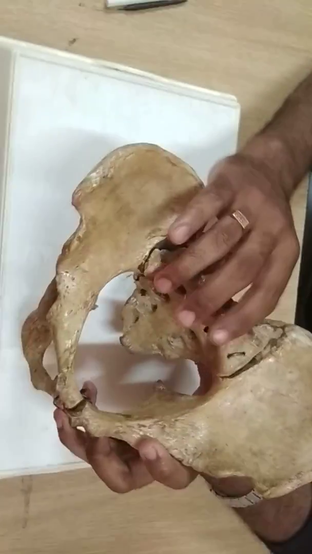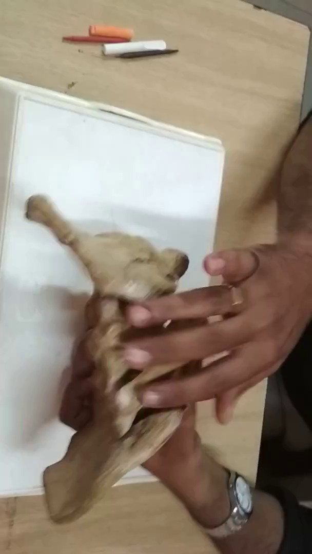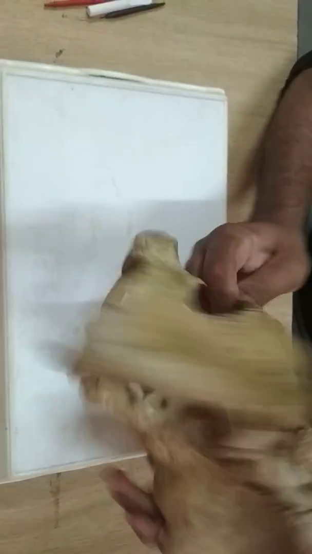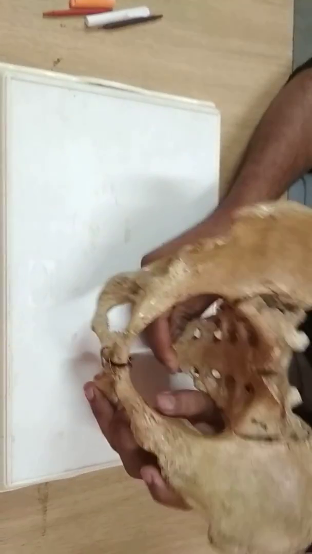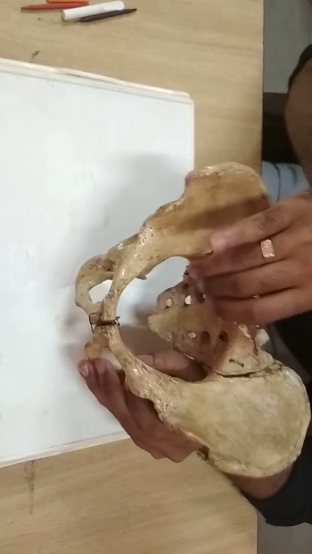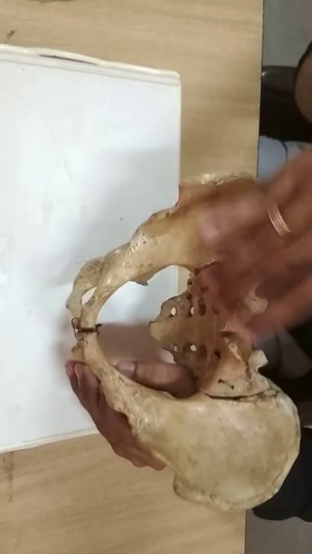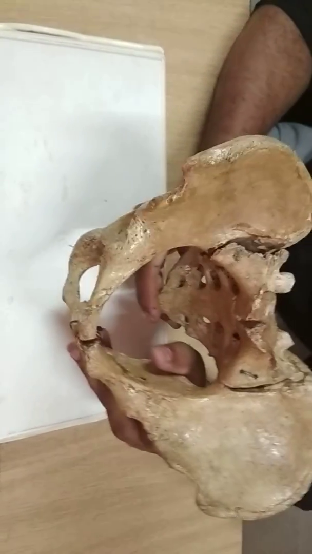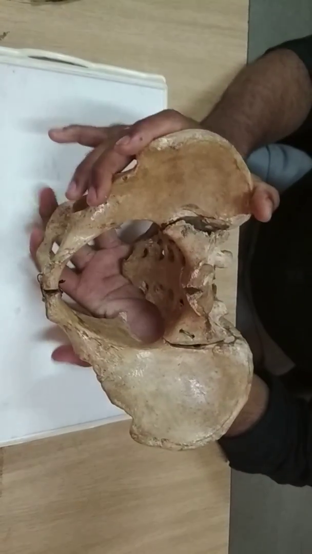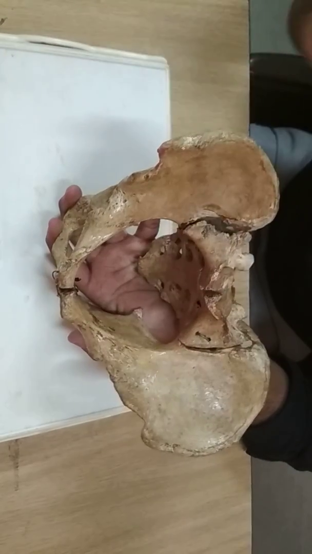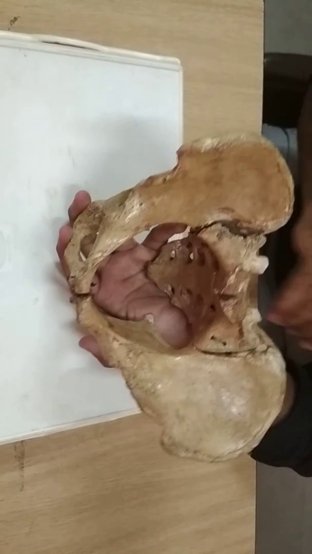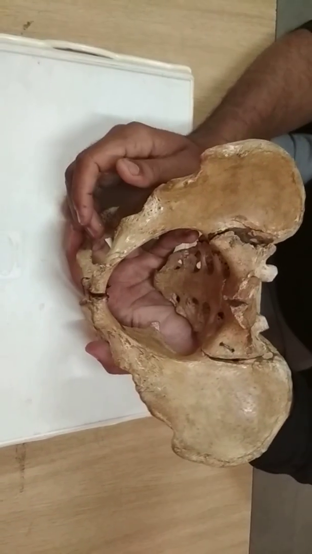Coming to the posterior side, here you can see the vertebra, that is the sacrum bone and the coccyx. Here you can see the tip of the coccyx, and this is the sacrum bone. In the embryo there are 5 sacral bones, which fuse together and form a single sacrum, and 4 bones of the coccyx fuse together and form a single coccyx. This is the boundary of the pelvis. As I said, it is formed by the hip bone anterolaterally and posteriorly mainly by the sacrum and the coccyx, that is the vertebral column.